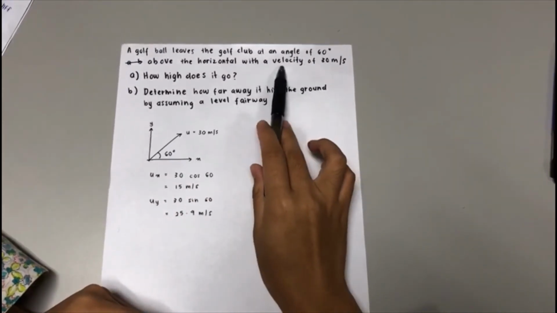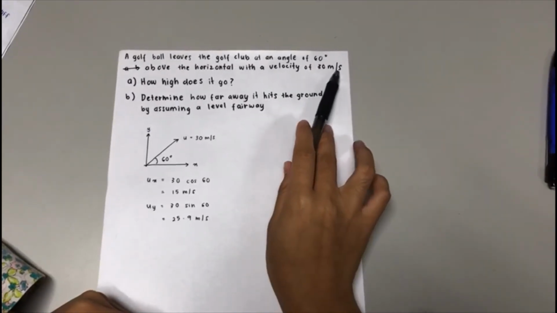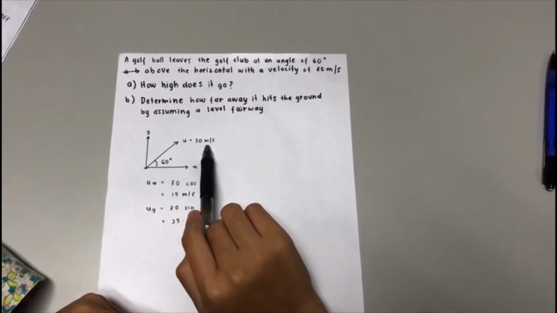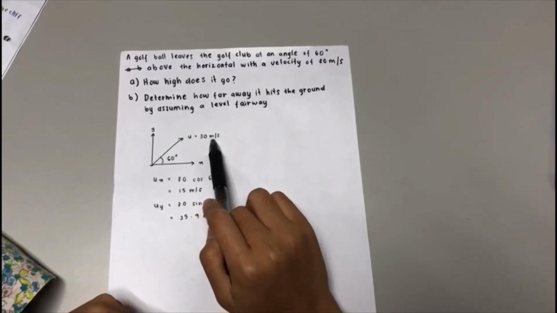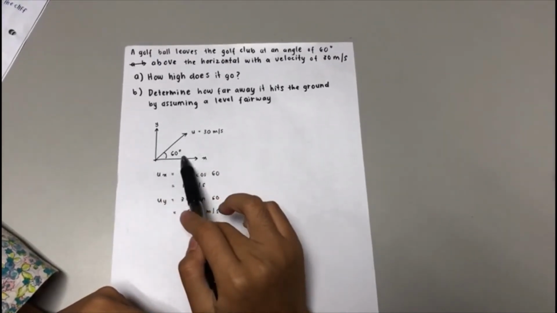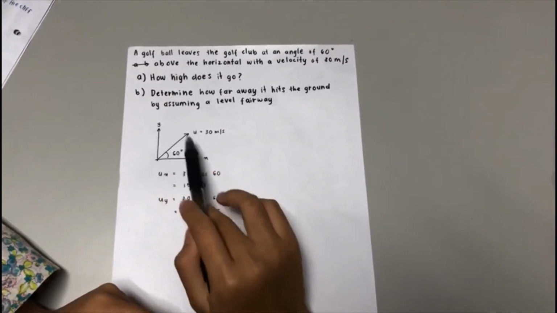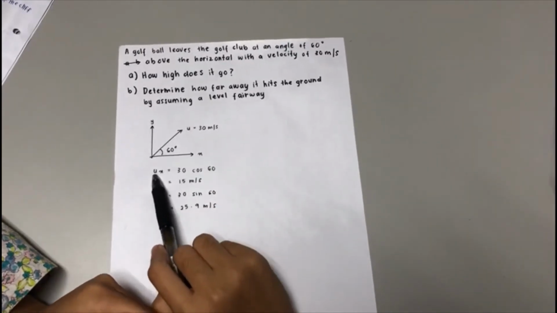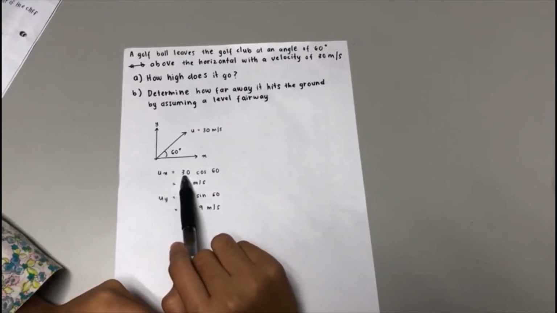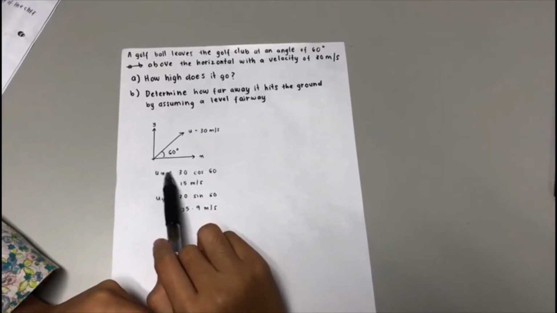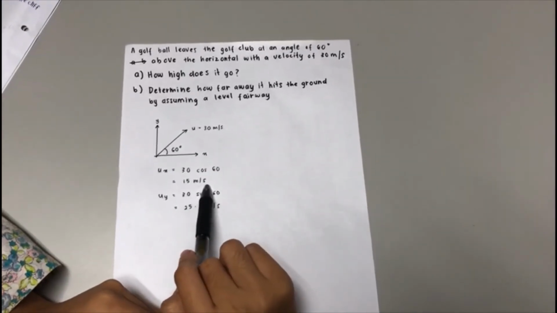As stated, the velocity is 30 meters per second, known as u. After that, u is divided into 2 components, the y-axis and x-axis. We list out ux is 30 cos 60, we get 15 meters per second.